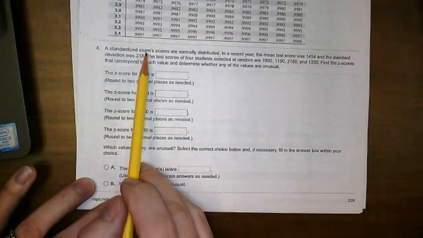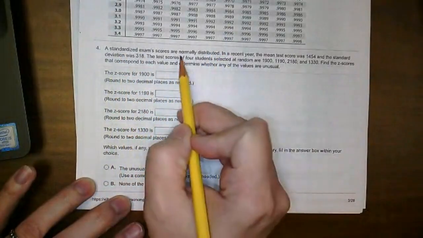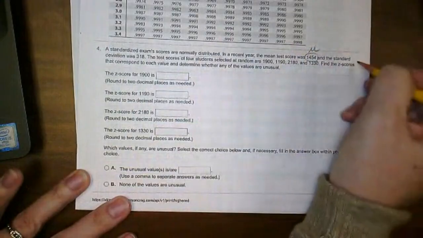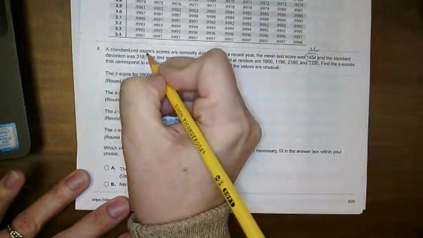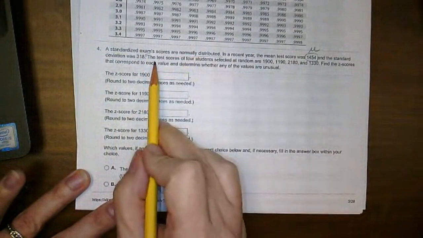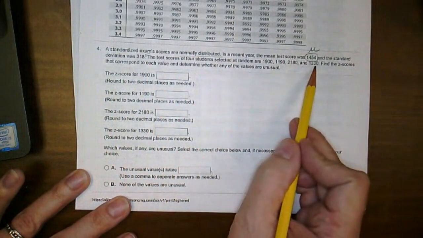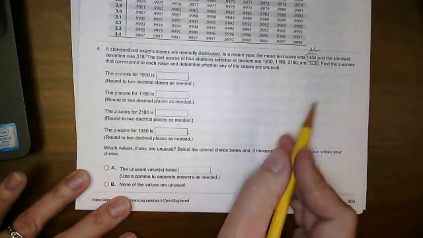As standardized exam scores are normally distributed, so there's a keyword there. It's telling me the mean test score is 1454, so that's my mean. The standard deviation is 318, that's my standard deviation. The test scores of 4 students selected at random, and it says find the z-scores.